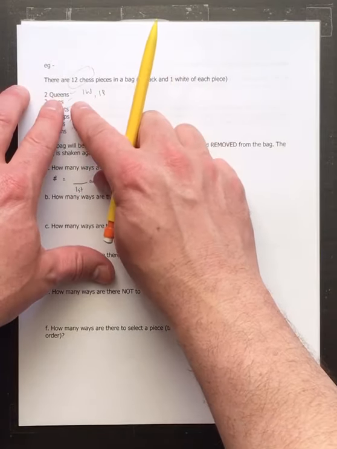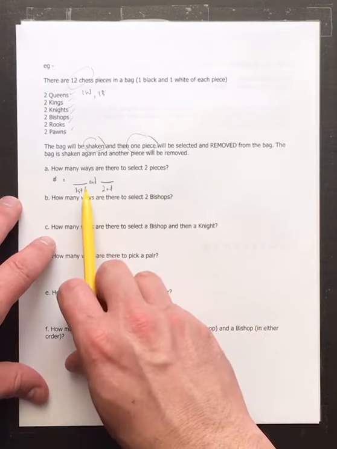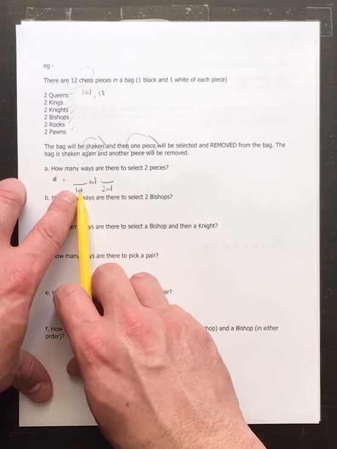You may say, well, there's 2 queens. Yeah, but one is white and one is black. So they're the queen shape, but one's white and one's black. So they're all different from each other. Okay, so how many items could I take out and put in the first spot?